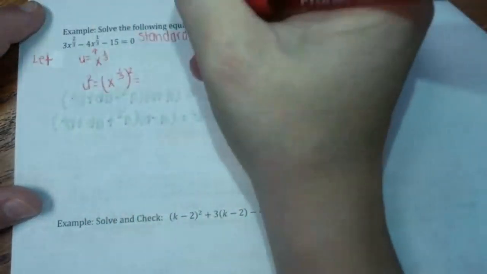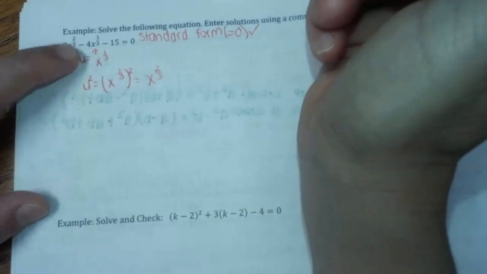If u equals x to the 1/3 power and we were to square both sides, multiplying a power to a power, you're going to multiply your powers. 1/3 times 2 would give us x to the 2/3 power. It should always be this first variable. So now let's plug it in.